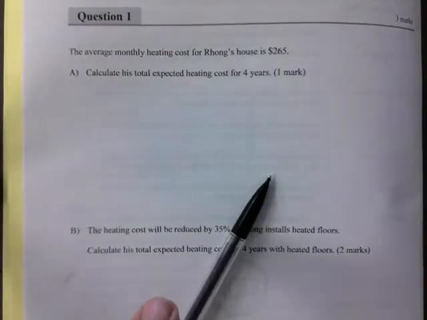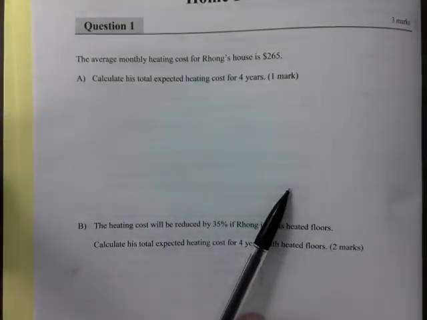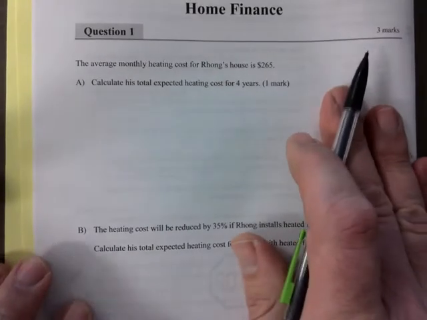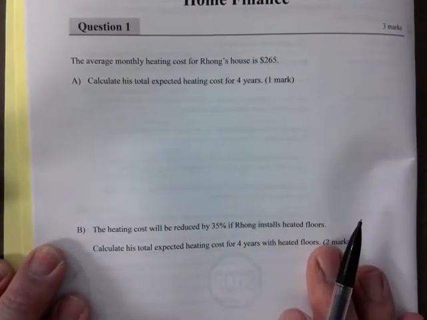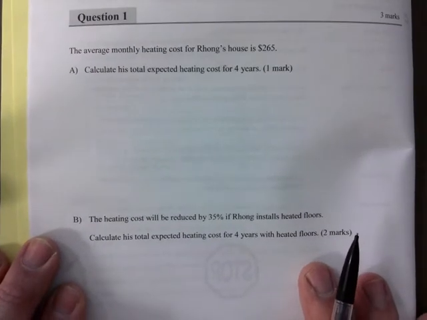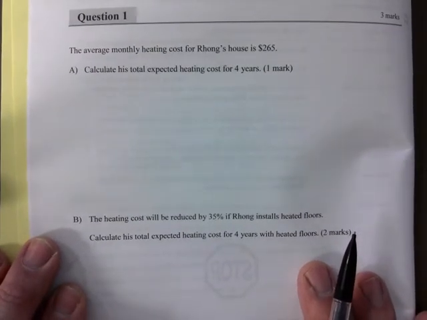On Friday, I also made a third booklet available, this blue one here. If you want more practice, you can grab that one. I posted the key already for that. The more, the better.